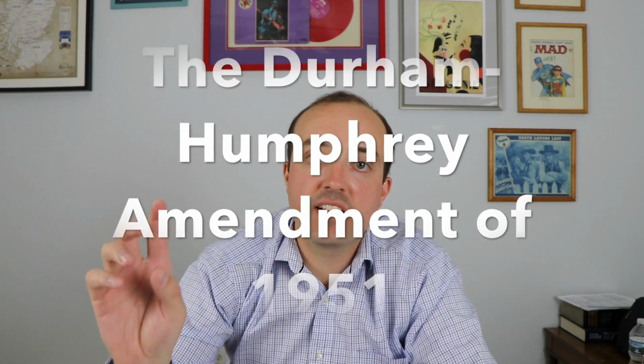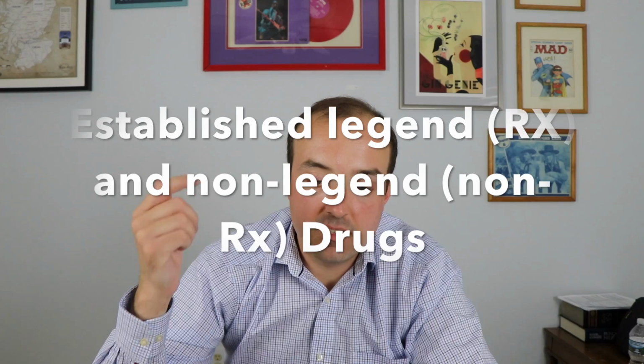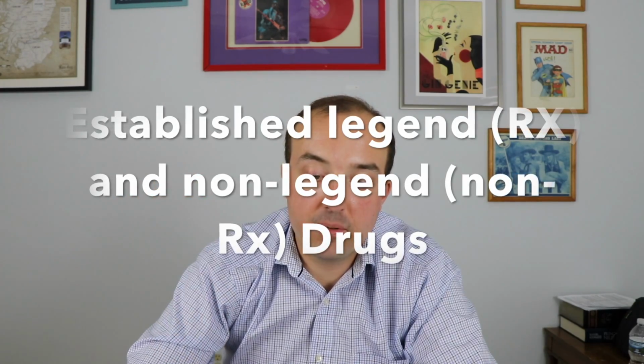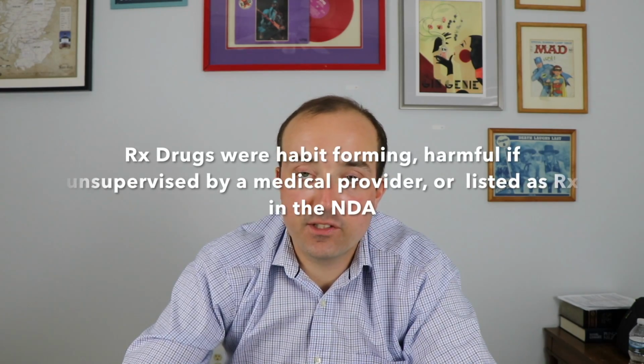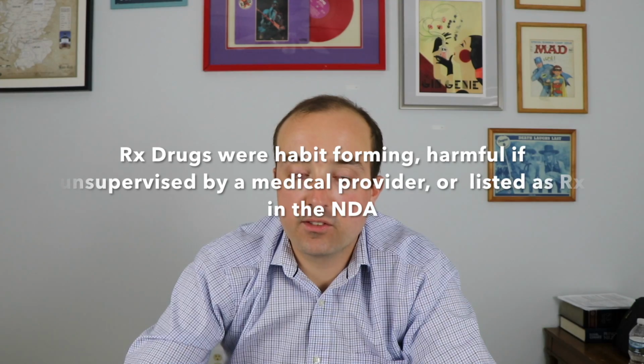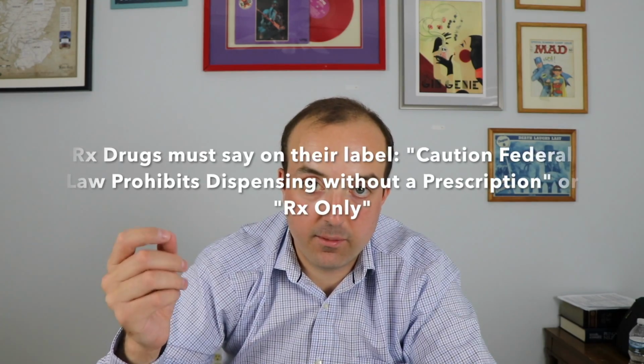Now the Durham-Humphrey Amendment of 1951 established over-the-counter and RX categories. So the drug was to be over-the-counter unless, number one, it was habit-forming, number two, had potentially harmful effects when used by a layperson, a non-medical provider, and was limited to prescription use by a new drug application. So when drug companies were sending in their NDAs, they could market as a prescription product only. And if it was a prescription product, it had to carry the label, "Caution, federal law prohibits dispensing without a prescription."